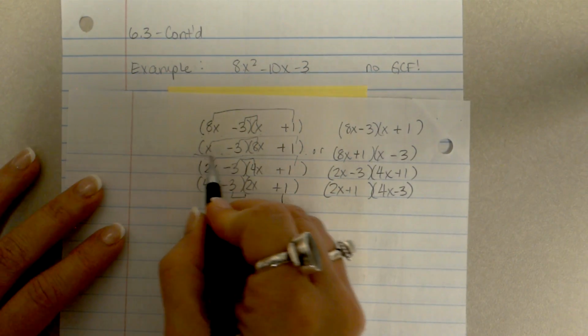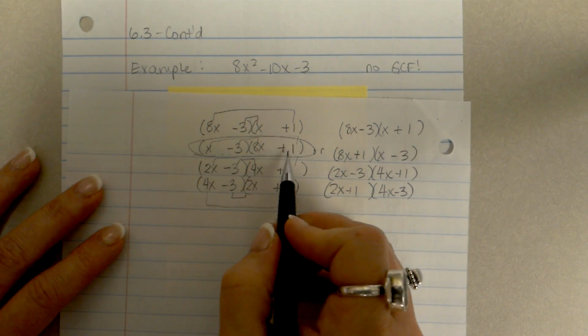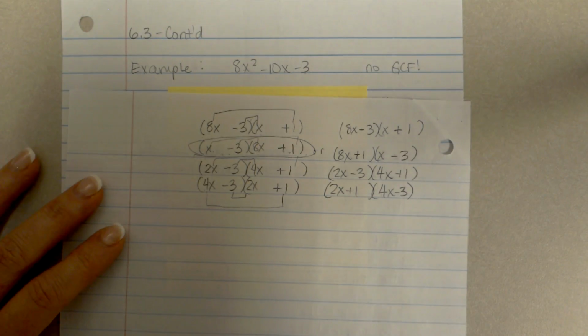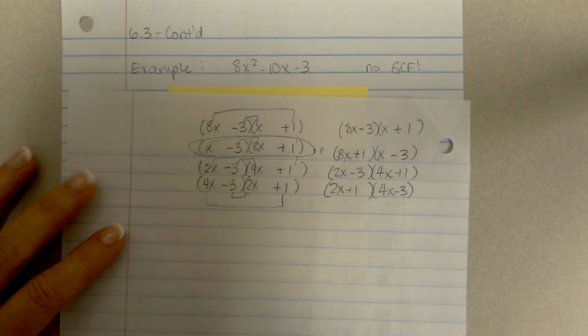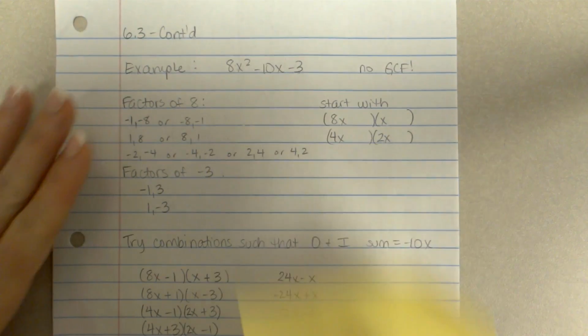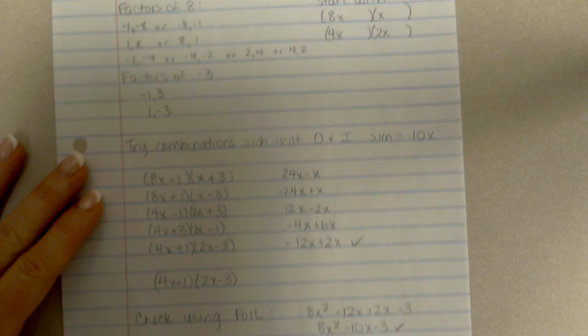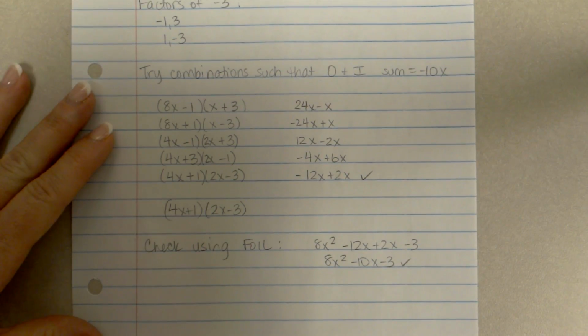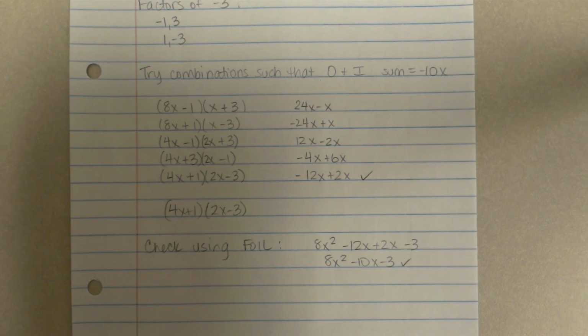Ooh, look at this. This is a +1, and this is a -11. Okay? All right. So I think this is my answer. So let's look and see what we ended up doing. So I tried it with all kinds of different combinations. This is what I came up with.